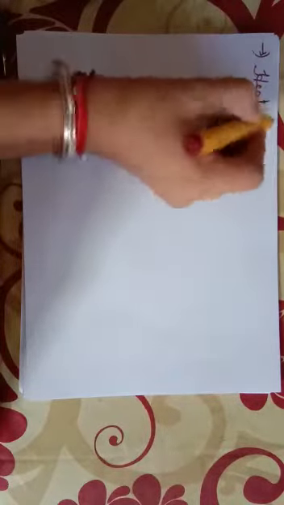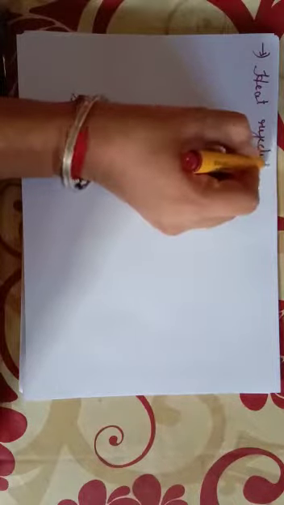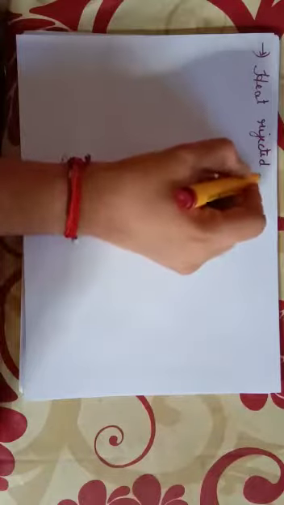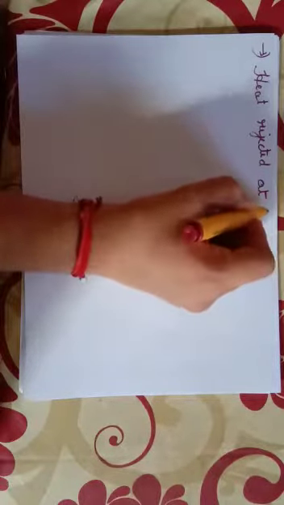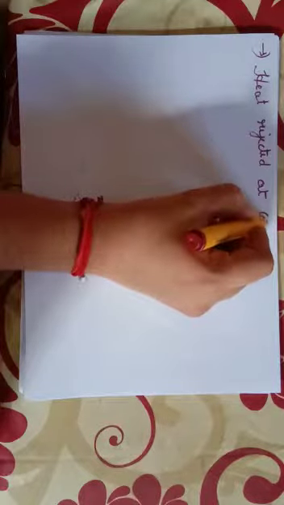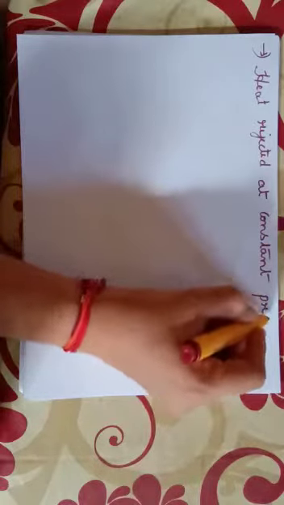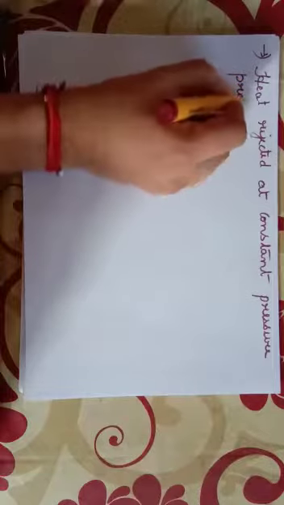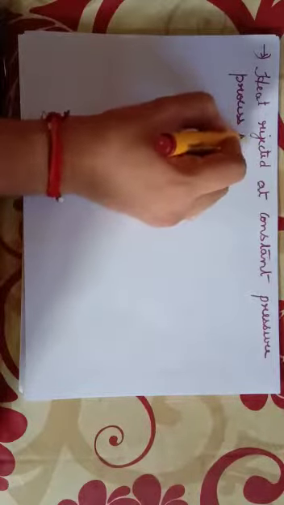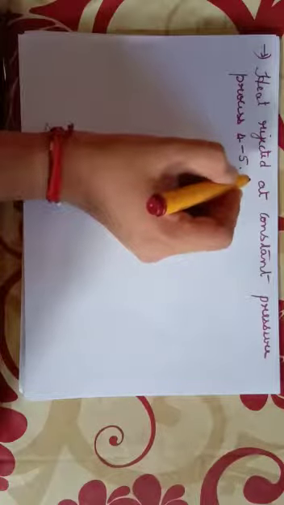And now the second equation. Heat rejected at constant pressure process, 4 to 5.